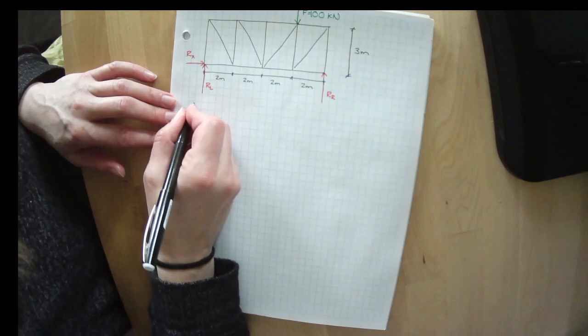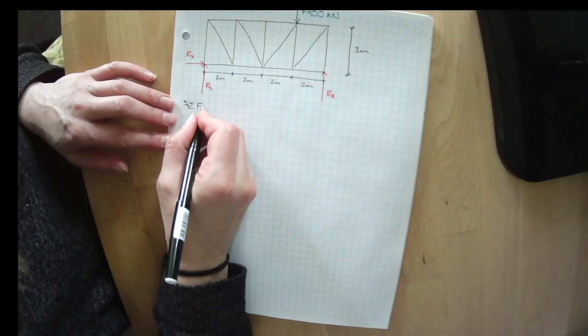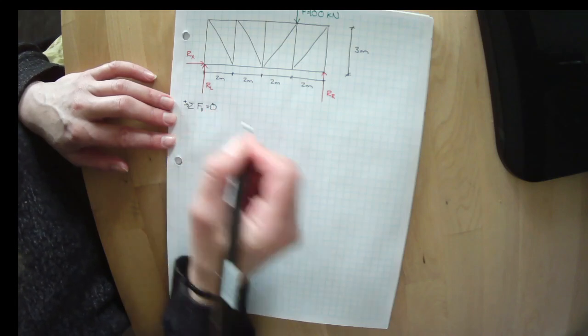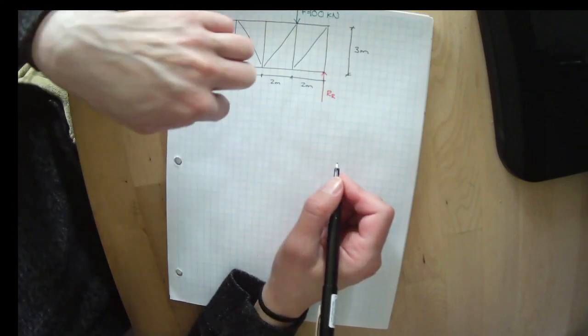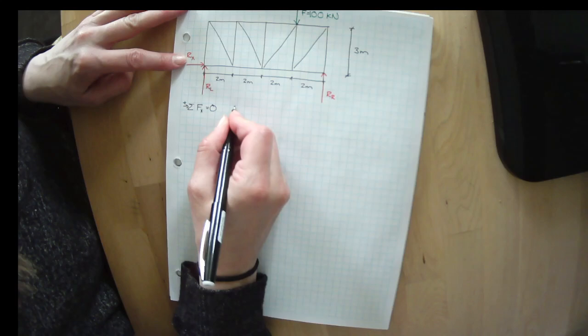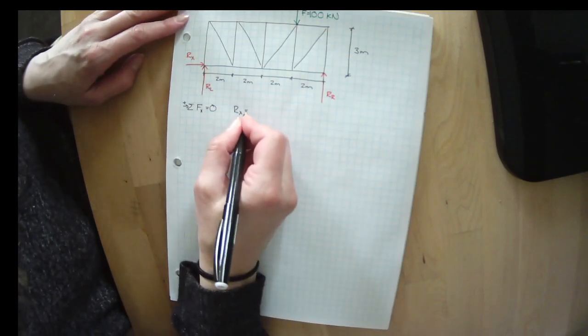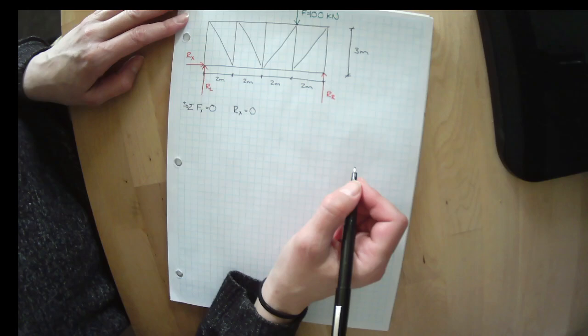So we want to know what it takes for the sum of all the forces in the x direction to be 0, and if we say that's positive and that's negative. Well, all we've got is our x. There's nothing else in the x direction. So our x equals 0.